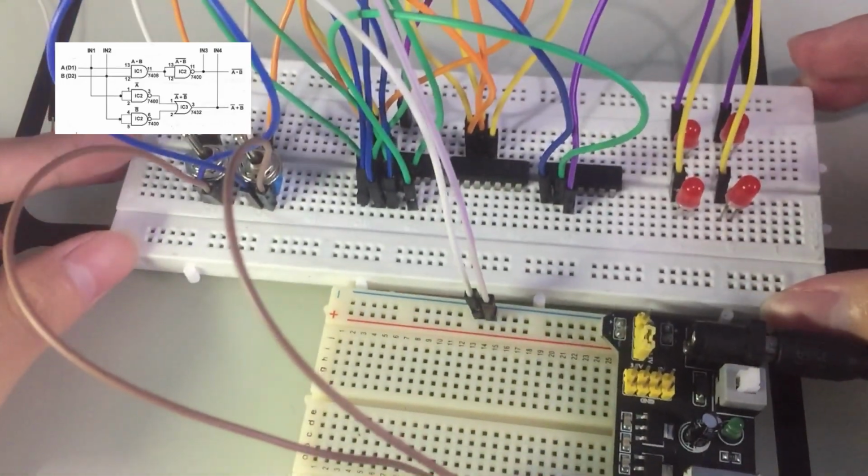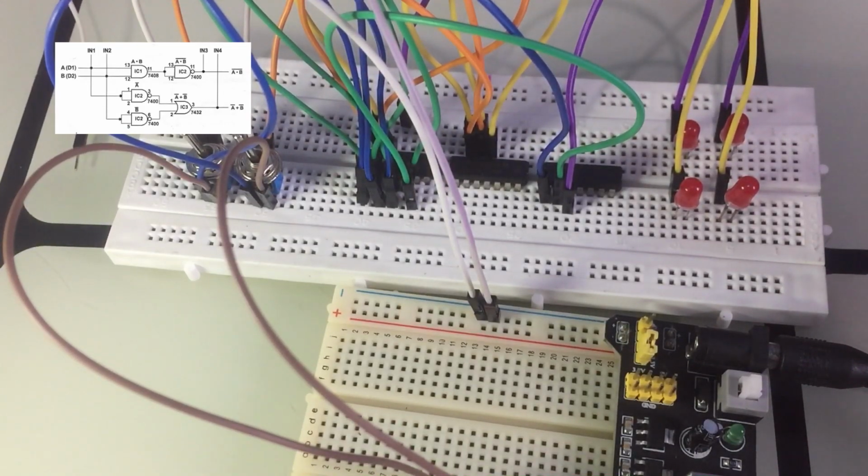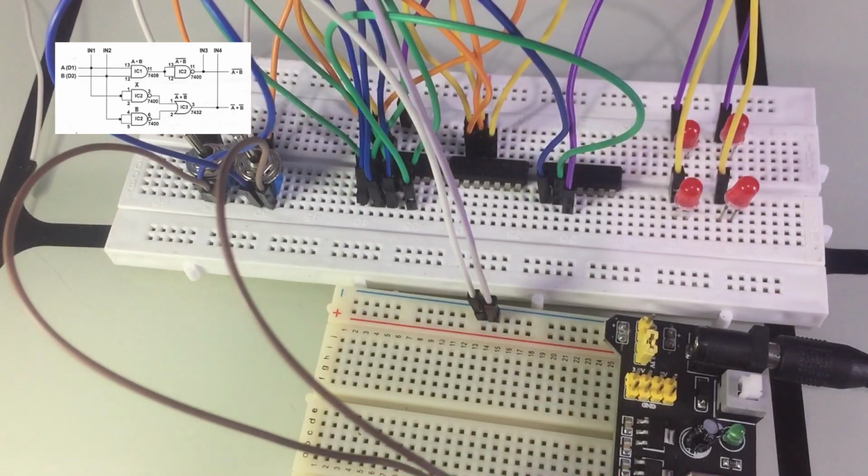And then for our next step, each of our LED is connected to the negative side of our power supply.